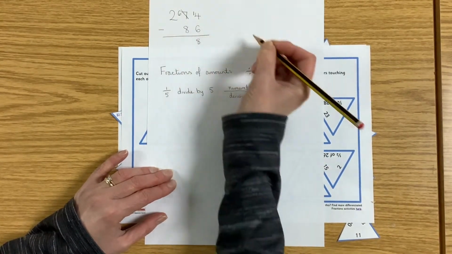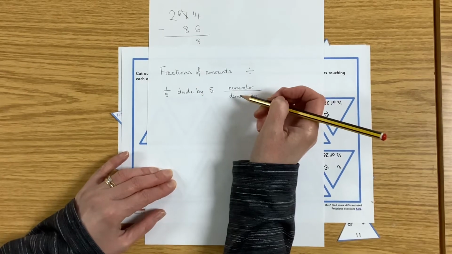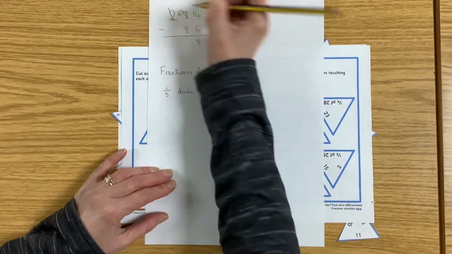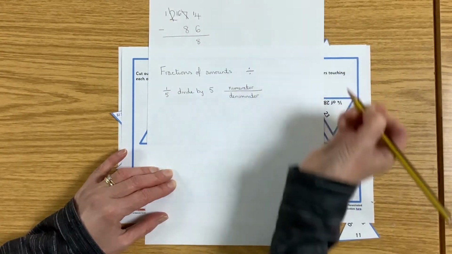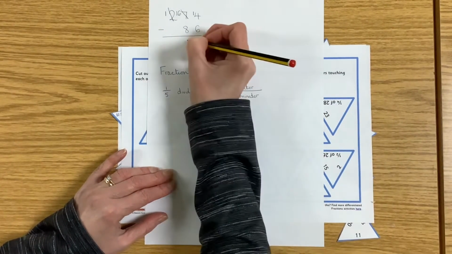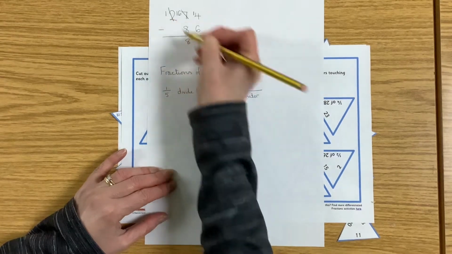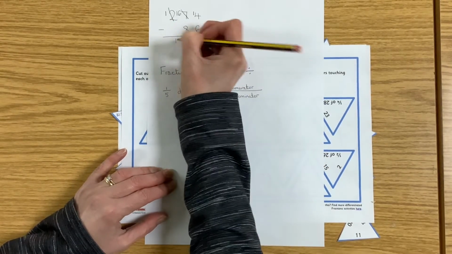is 8. 6 take away 8, can't do that one either, so cross out the 2, change it to a 1, bring over the other 1, 16 take away 8 is 8, and 1 take away nothing is 1.